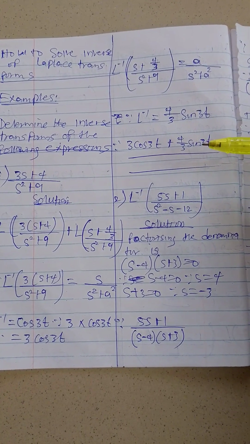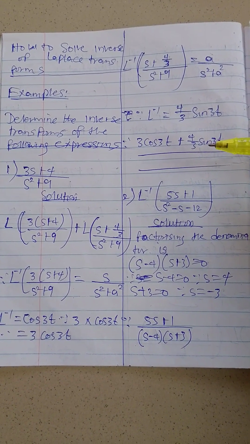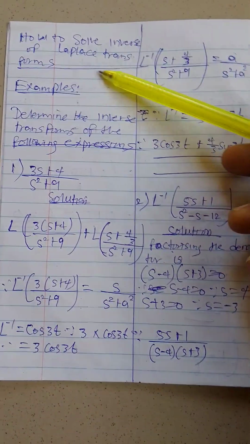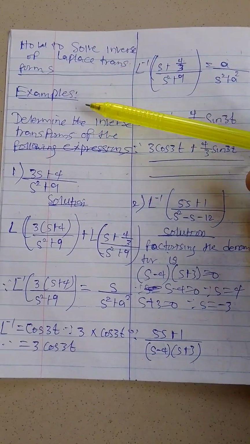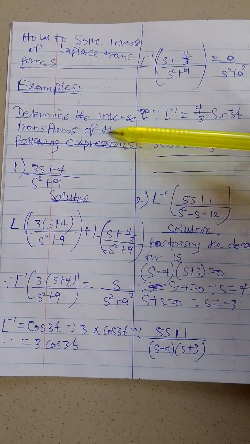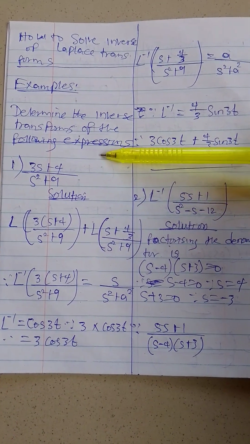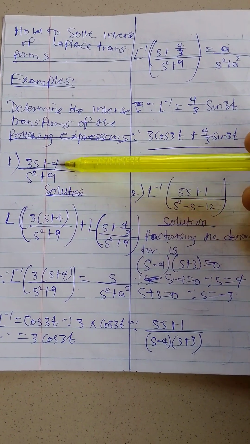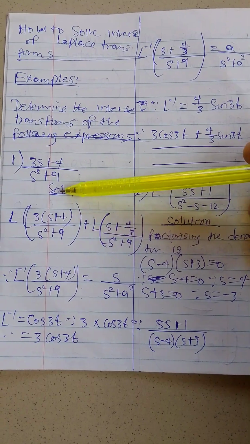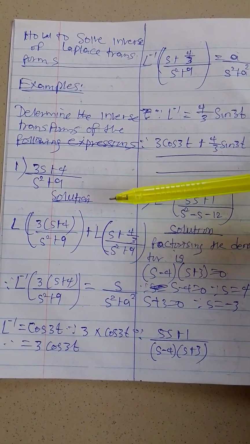On this class, I'll be teaching you guys how to solve inverse Laplace transforms. Now, example one says: determine the inverse Laplace transform of the following expression. Question number one says (3x plus 4) all over (x squared plus 9). Now, the solution to solve this question.